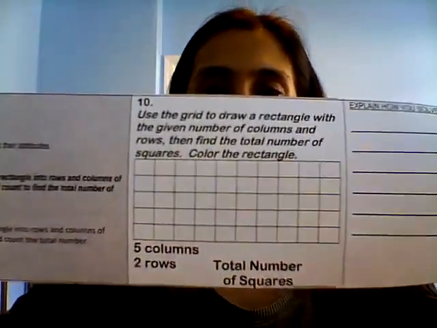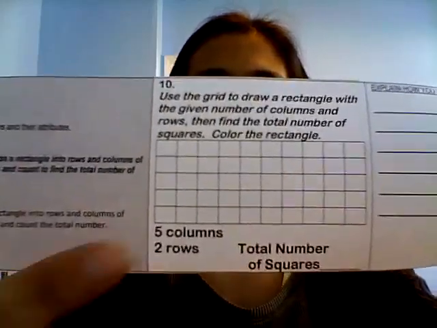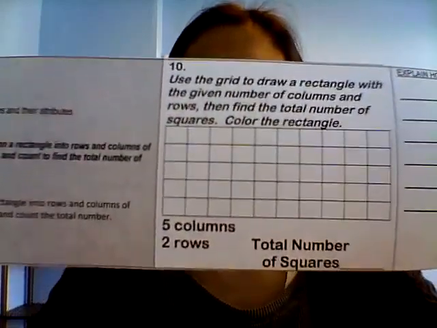So here's our grid. Our grid is a bunch of squares right there. When you get older, you're going to use some graphing paper to do math. So it's like graphing paper. All right, so how many do we need? We need 5 columns and 2 rows.